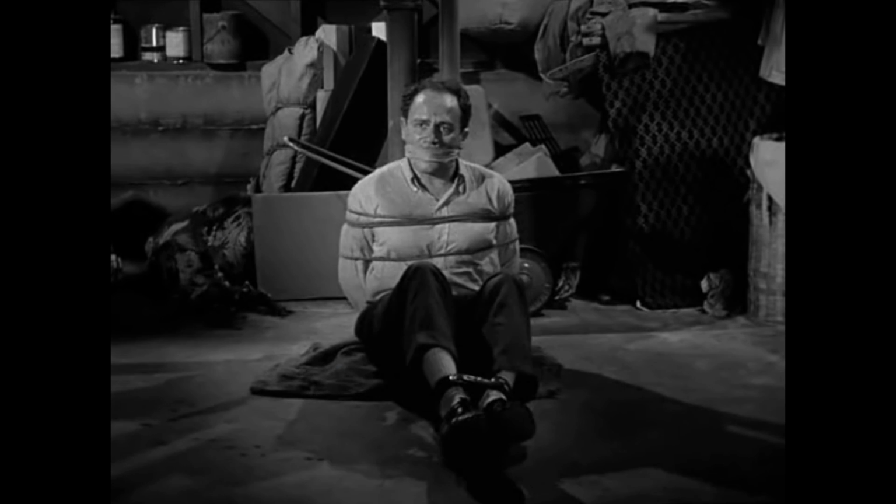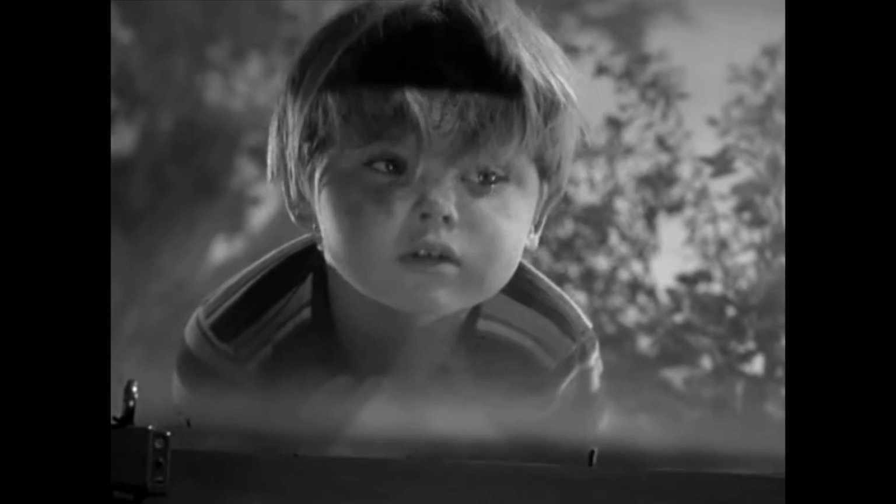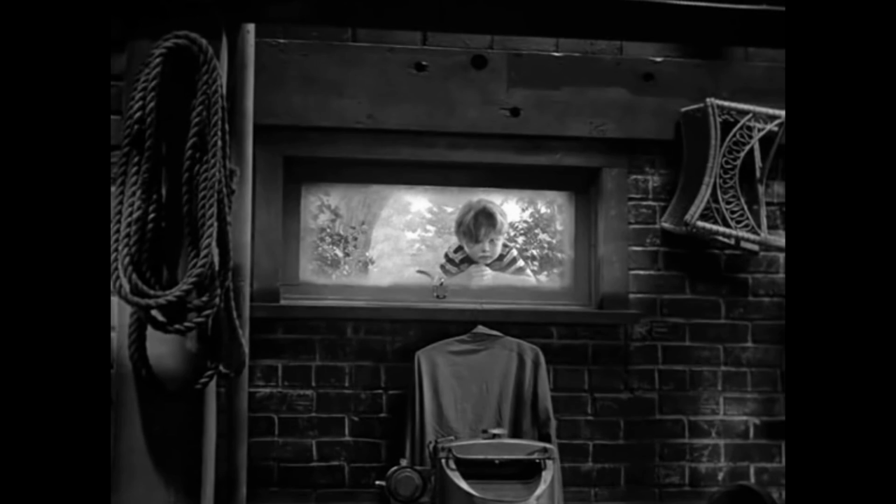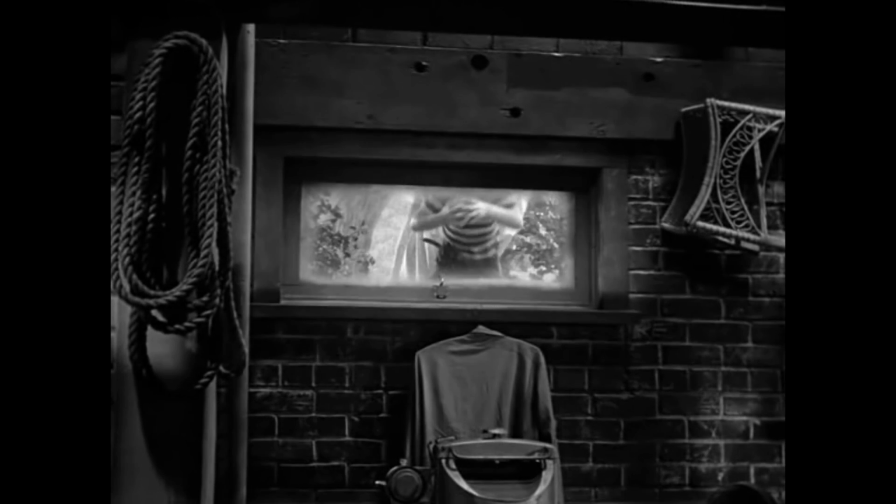We see the kid, and the kid's trying to tell his mom that there's a guy tied up down in the basement, and the mom just kind of disregards him. This could be another chance of rescue. But the mother scolds the child, never realizing.